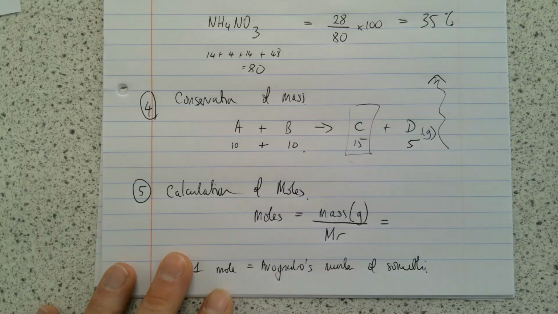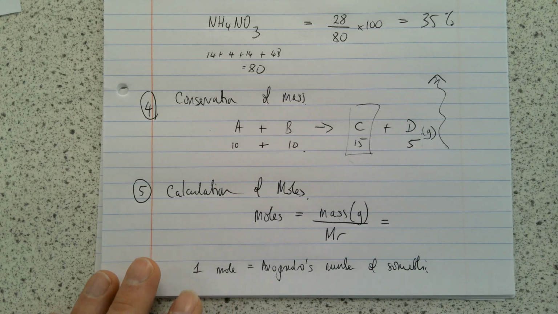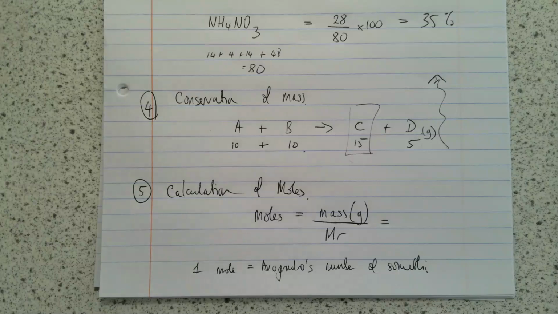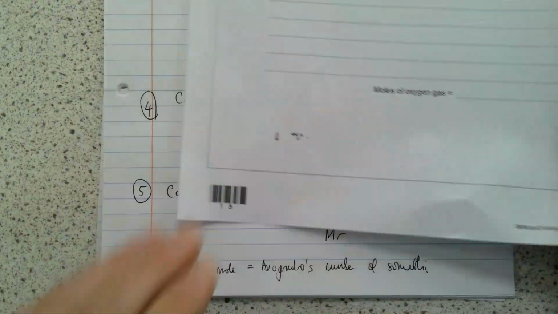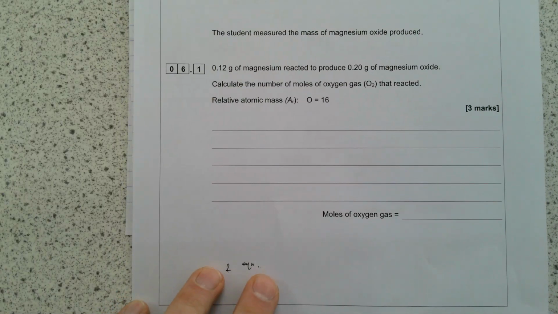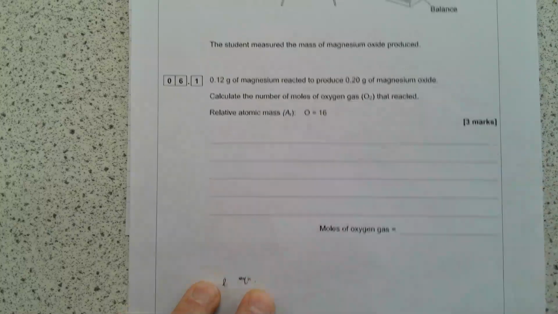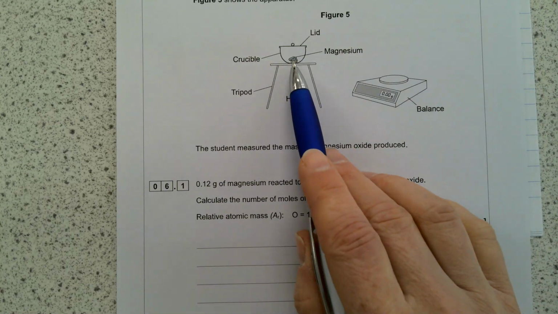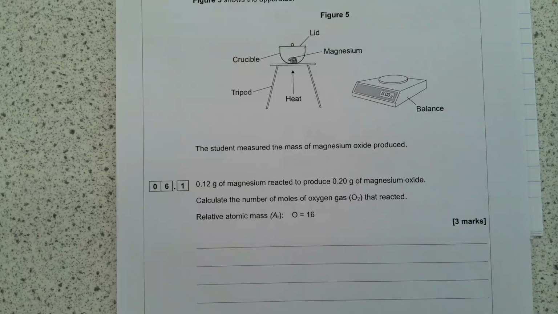Let's show you an example of how that might be tested in an exam, perhaps using the exam question that uses also conservation of mass. So in this reaction, you're told you've got magnesium reacting in a crucible, and it's reacting with oxygen in the air.